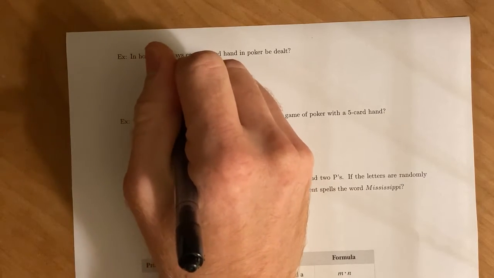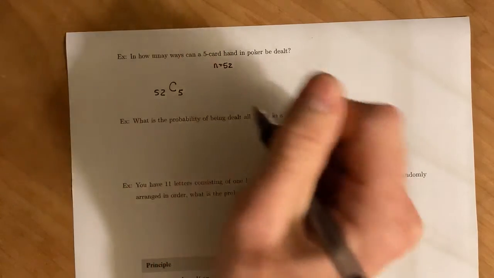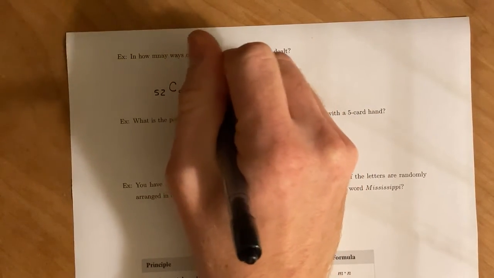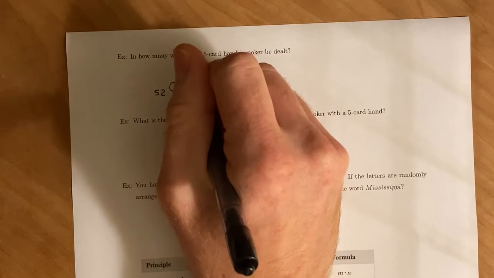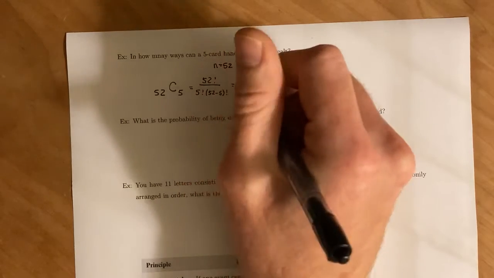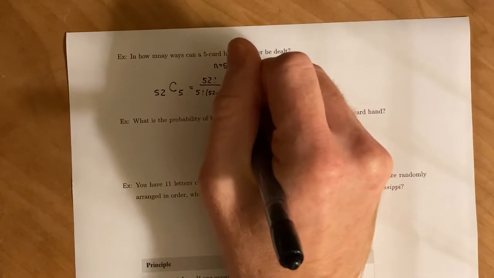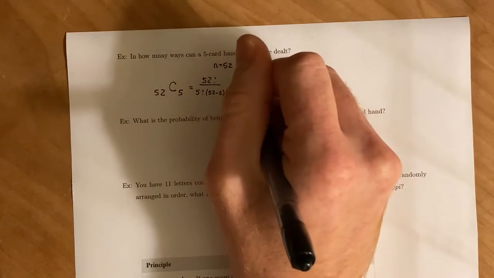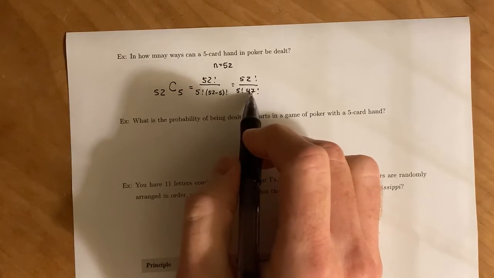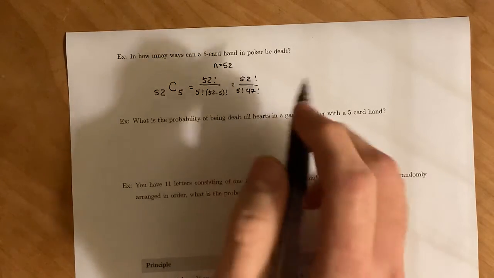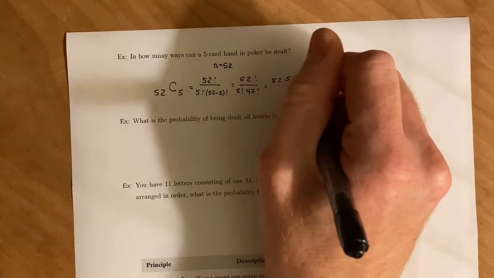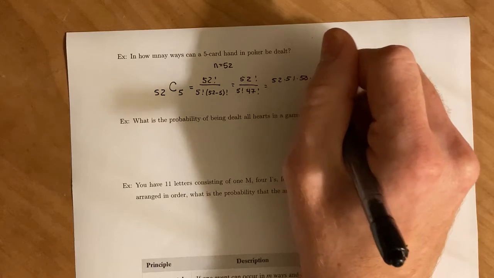You're looking to do 52 choose 5, which gives us 52 factorial over 5 factorial times (52 minus 5) factorial. Simplify the parentheses first. So that's going to give us 47 factorial. 47, again, is the larger of the two numbers, and so we come up here and expand the 52 until we get to 47.